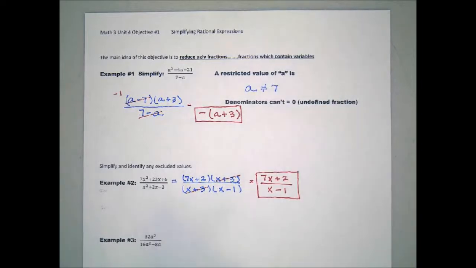Now, don't even think about canceling those x's or reducing those x's, because binomials only reduce with the same binomial. The only thing that can reduce with an x minus 1 is another x minus 1, or maybe a 1 minus x if it's the opposite. So that's the answer right there. But let's not forget about our excluded values.